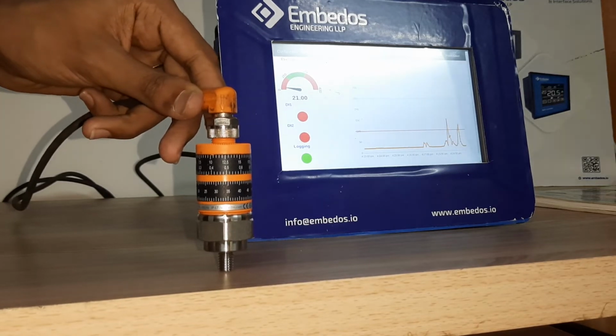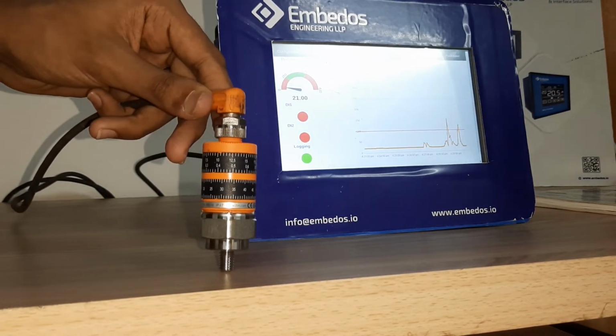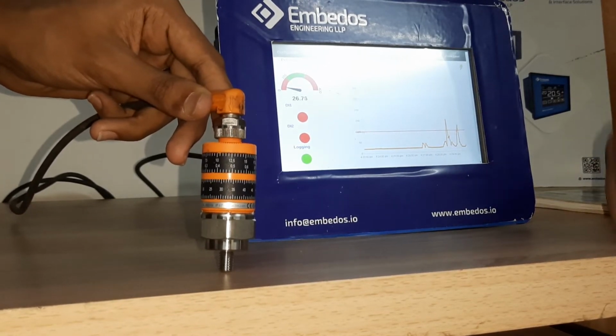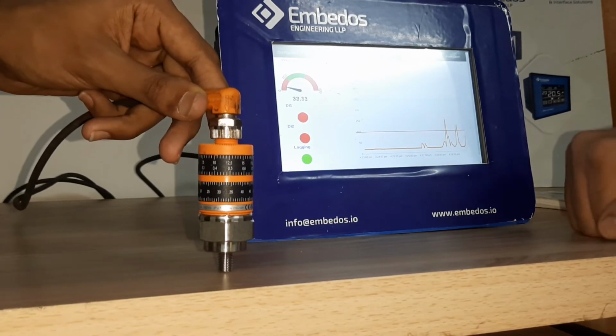So we stopped tapping the table, and Yash is holding the vibration sensor in a vertical manner.